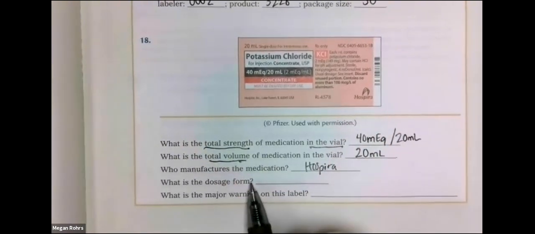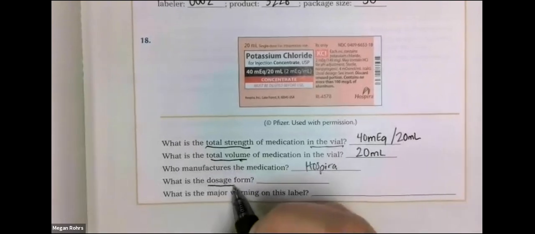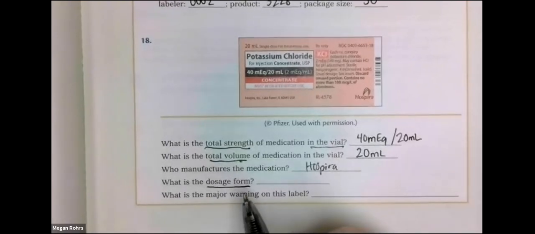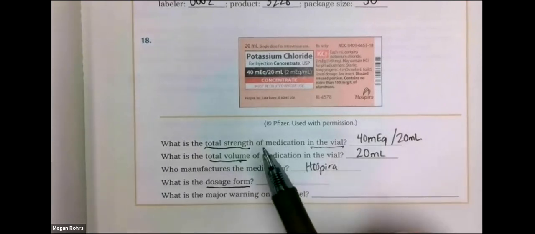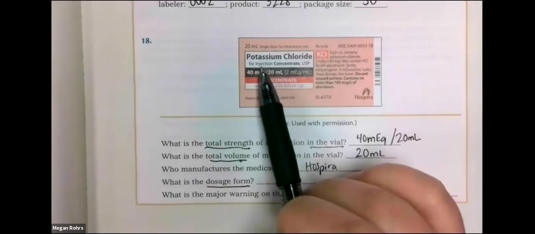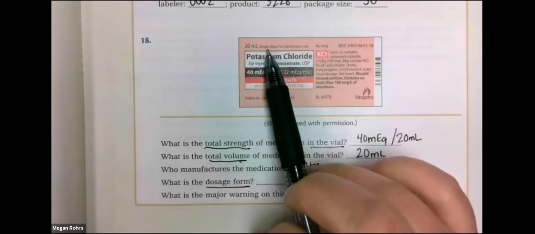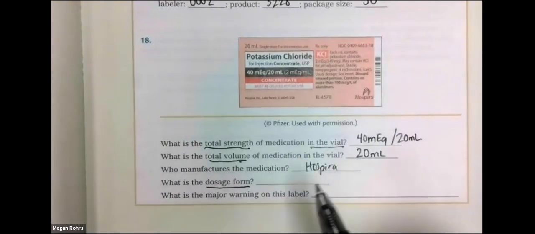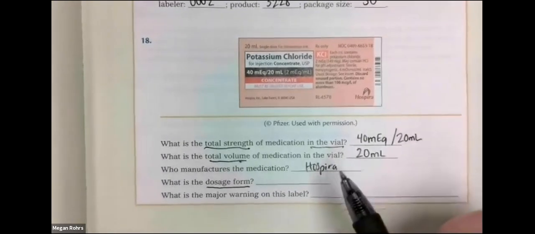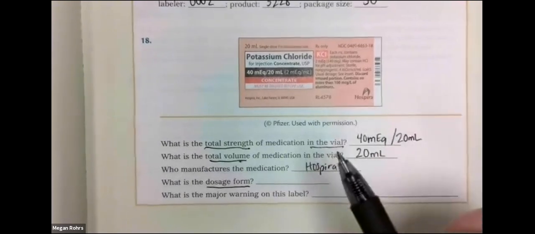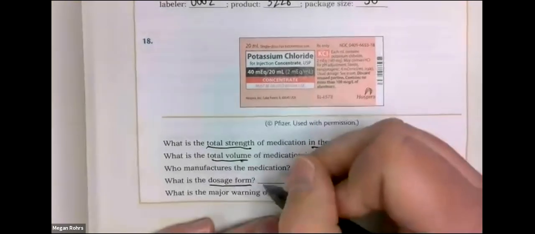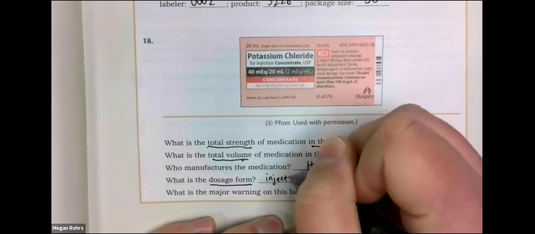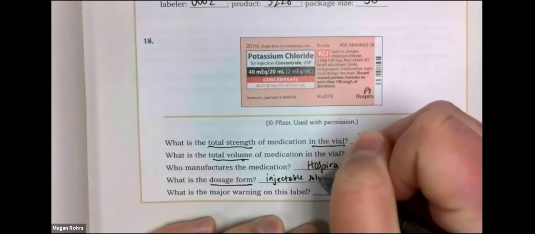What is the dosage form? So dosage form is how the medication is manufactured, like a tablet, a capsule, a cream. If we read on here, it says for injection, and up here it says for intravenous use. So this is an intravenous injection, or you could say an injectable solution. Either one here would work, but I prefer injectable solution.